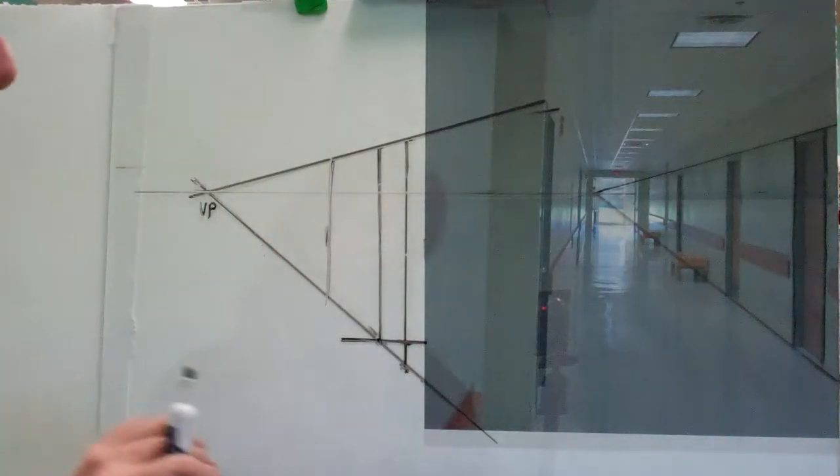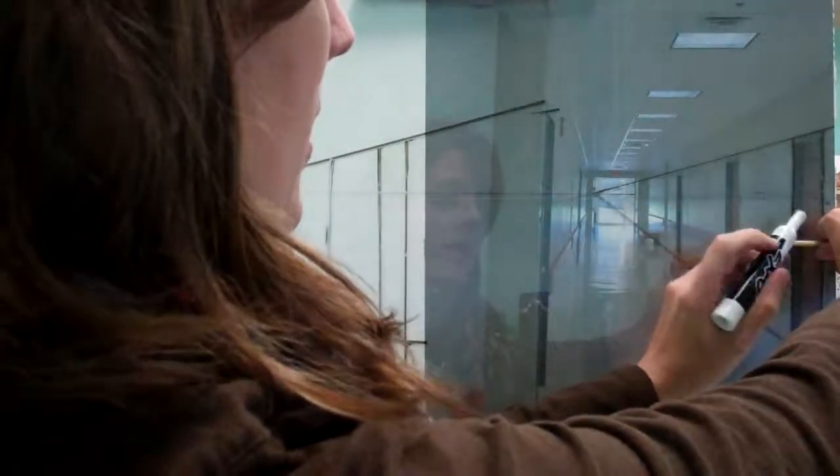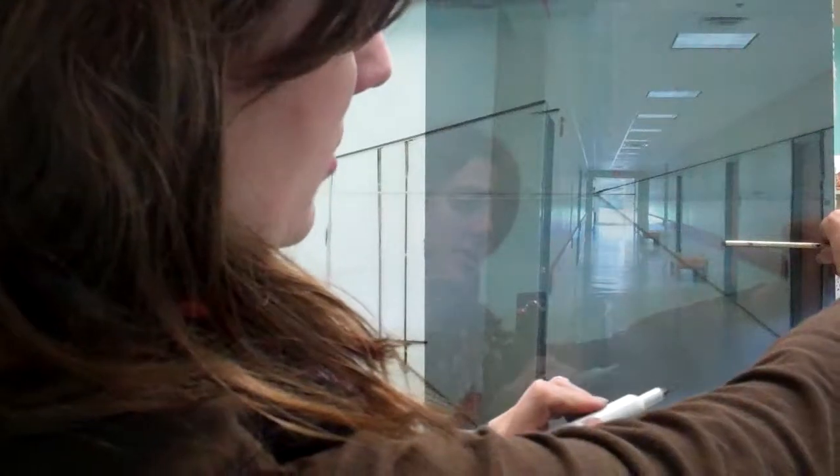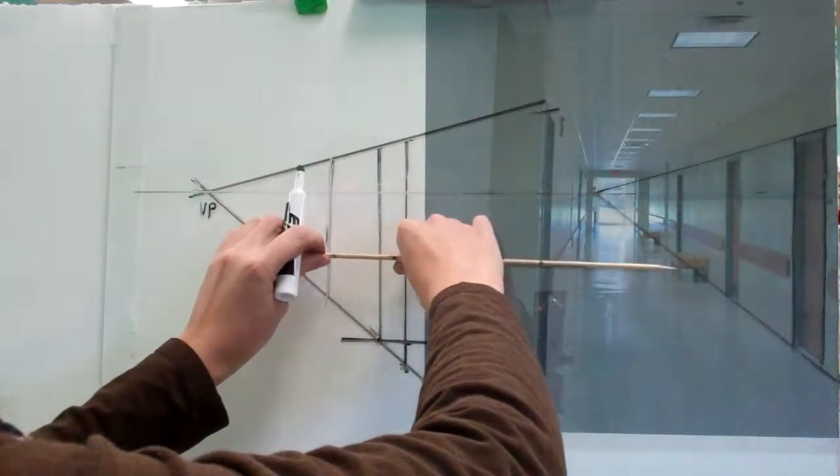All right. Next, I might measure from the far right edge on a horizontal all the way to the far left edge of the next door. Mark that length on my measuring stick. Should be a little bit further than the first one.